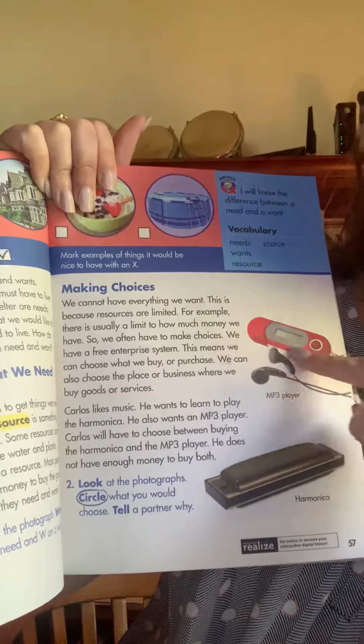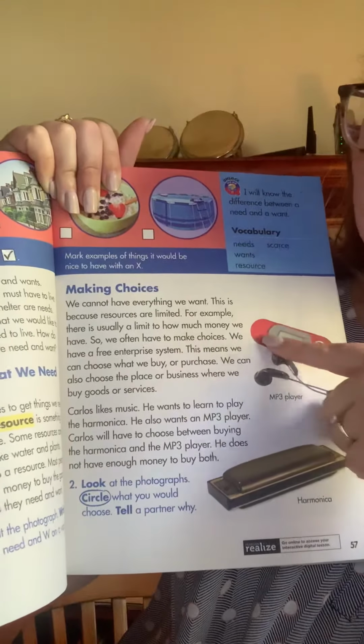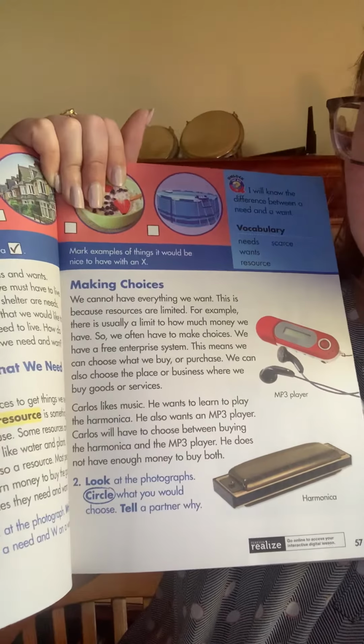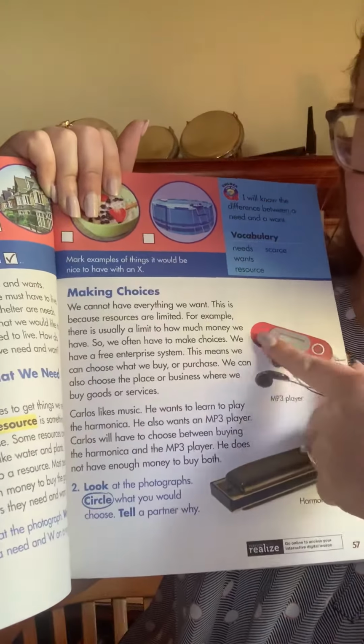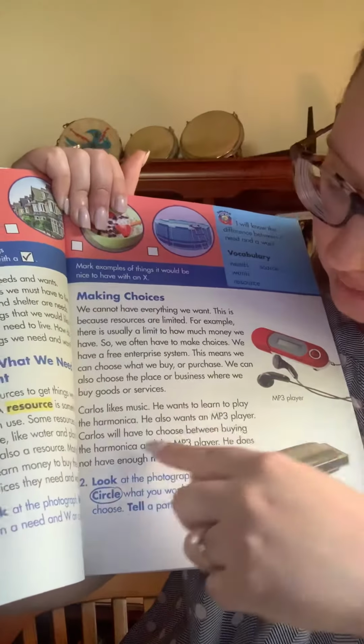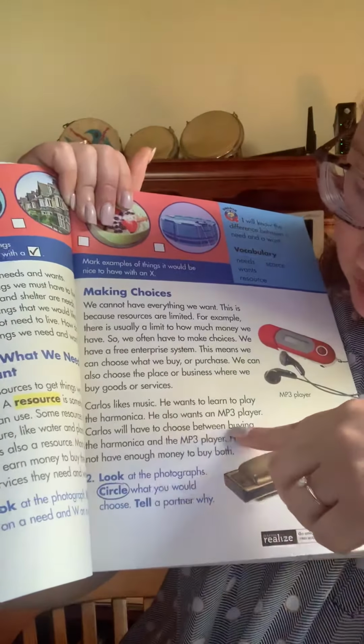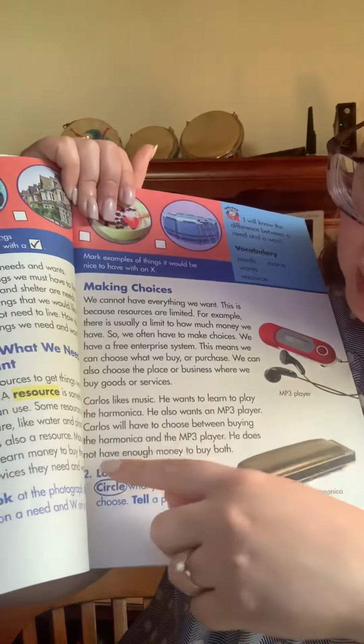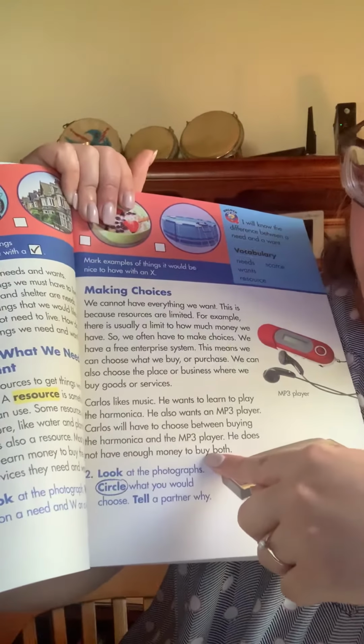MP3 players were a little bit older. They're before iPhones where you can have music on your phone also. So this just had music on it. Where was I? Carlos will have to choose between buying the harmonica and the MP3 player. He does not have enough money to buy both.